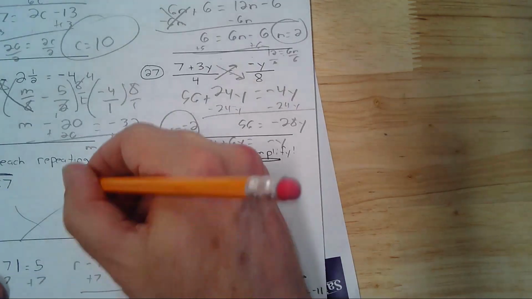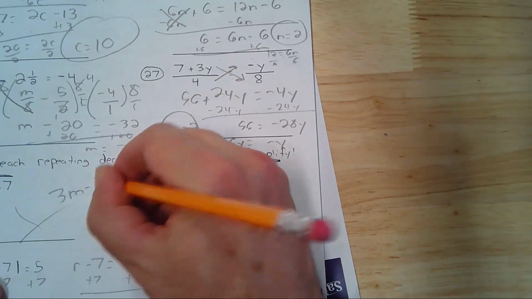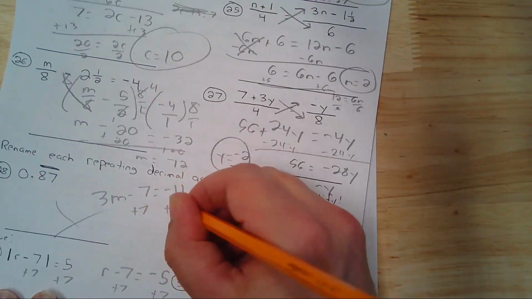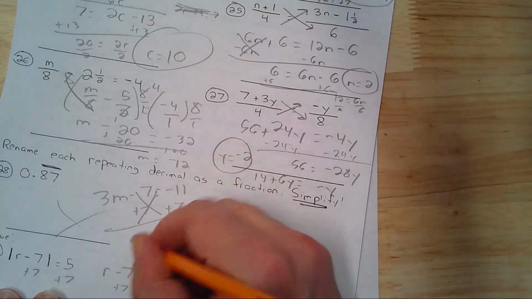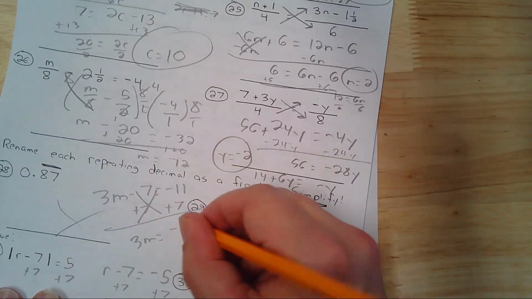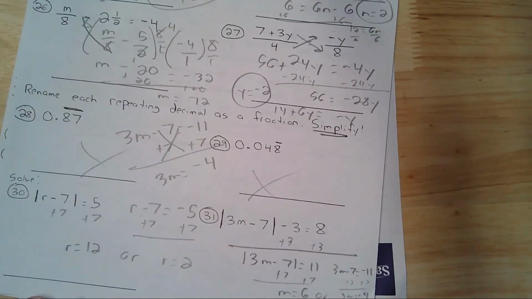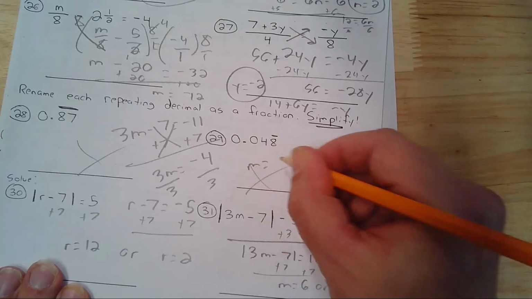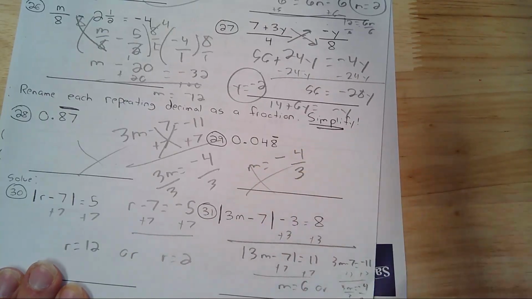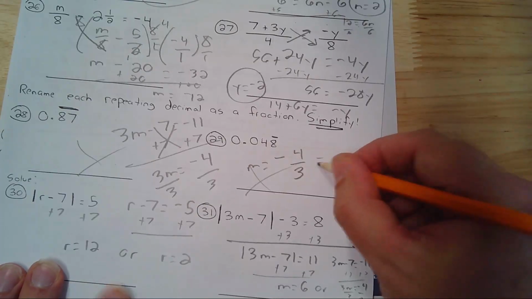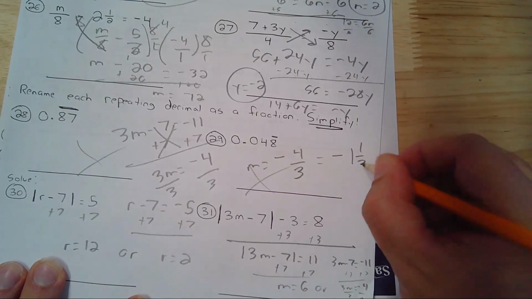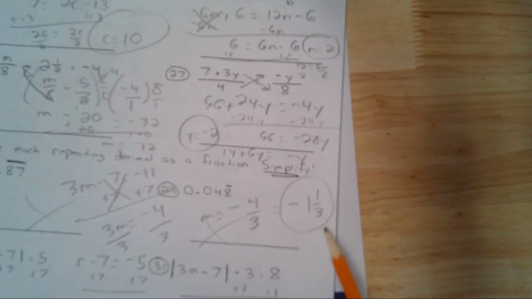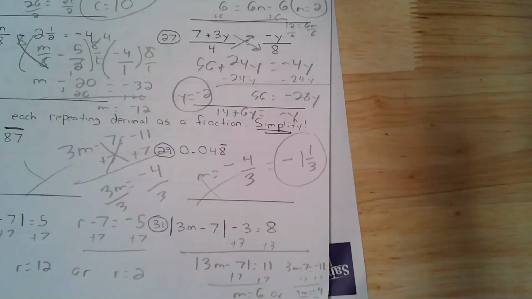I'll write that one a little bigger if you didn't catch what I did there. I added 7 to both sides, this is the second equation. So I have 3m equals -4. And then I divide both sides by 3, m equals -4/3, but we would simplify that to that. So m equals 6 or -1 1/3 are the two answers.